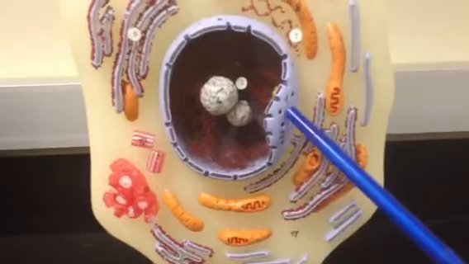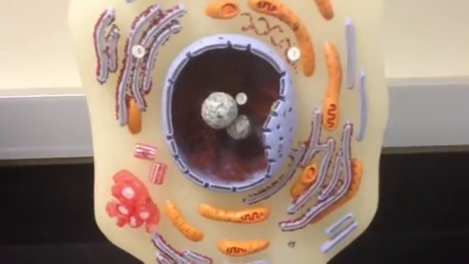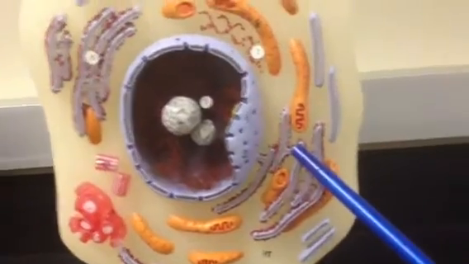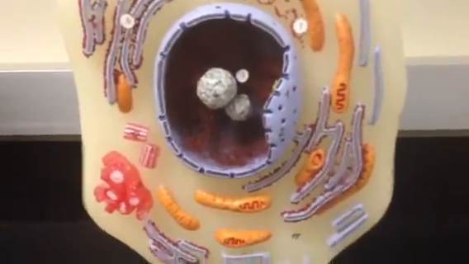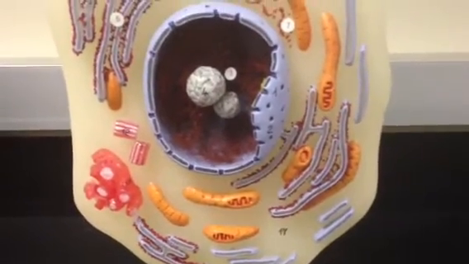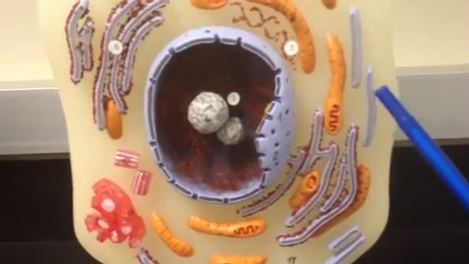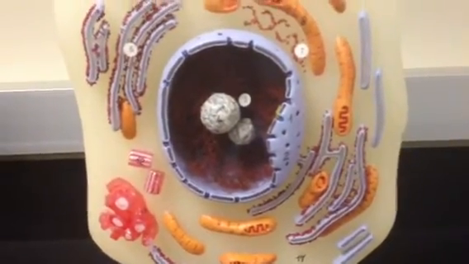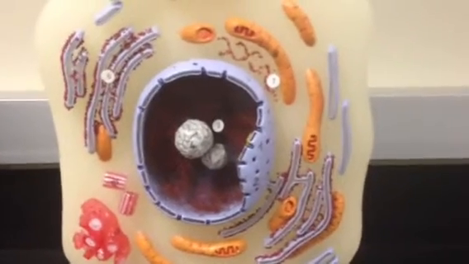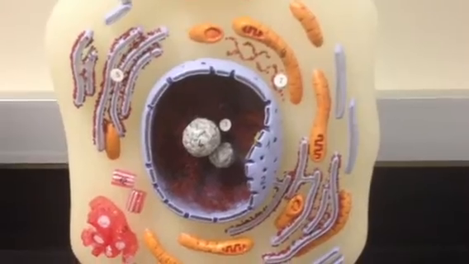Then the membrane of the nucleus flows and becomes the membrane of the rough ER. It's called rough ER because it's studded with ribosomes, so it's going to make proteins that exit the cell. We have the smooth ER. It is not studded with ribosomes. So the membrane of the rough ER will become the membrane of the smooth ER, and the smooth ER will make lipids, store calcium, and detoxify drugs.